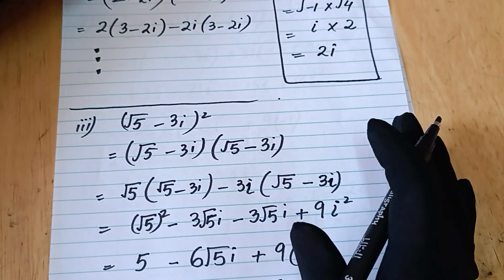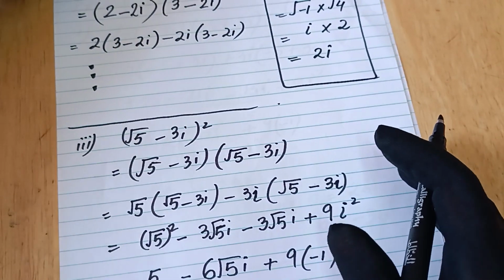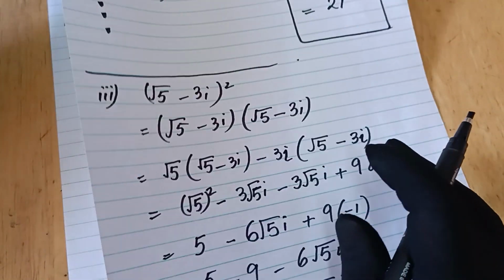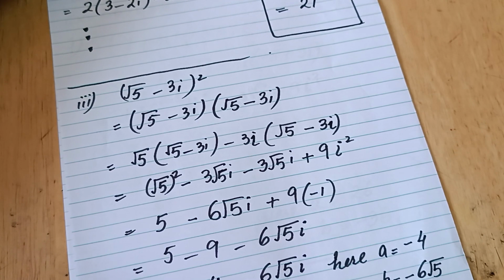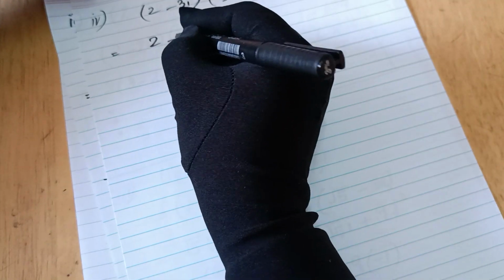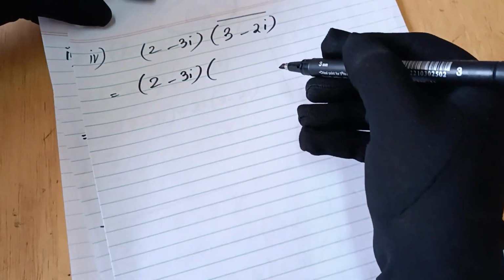Hence I have explained the multiplication properly. Hopefully you can understand how to continue. There is one more part, so it's better that I explain that also. The part number 4 is written as the conjugate of 2 minus 2 iota. As I already explained, in the conjugate the sign of the imaginary part is changed.